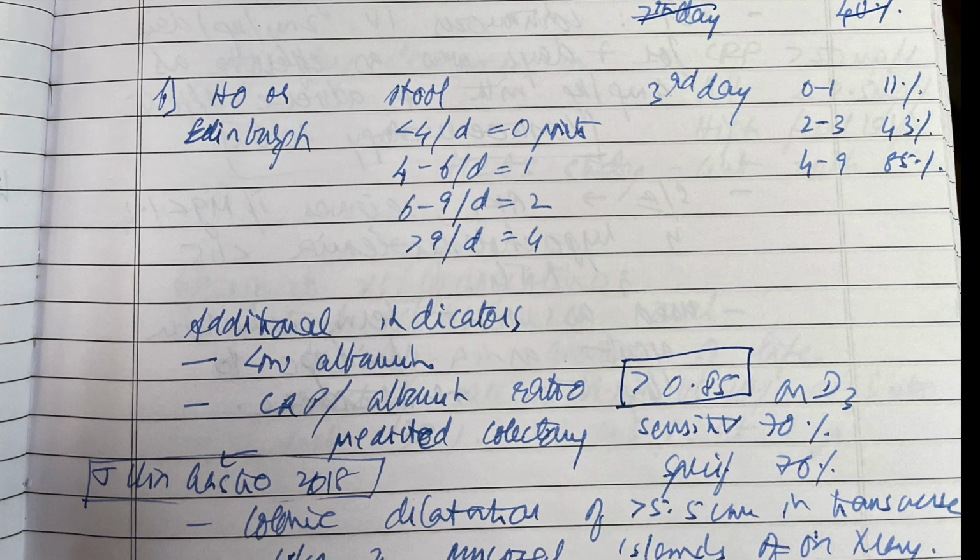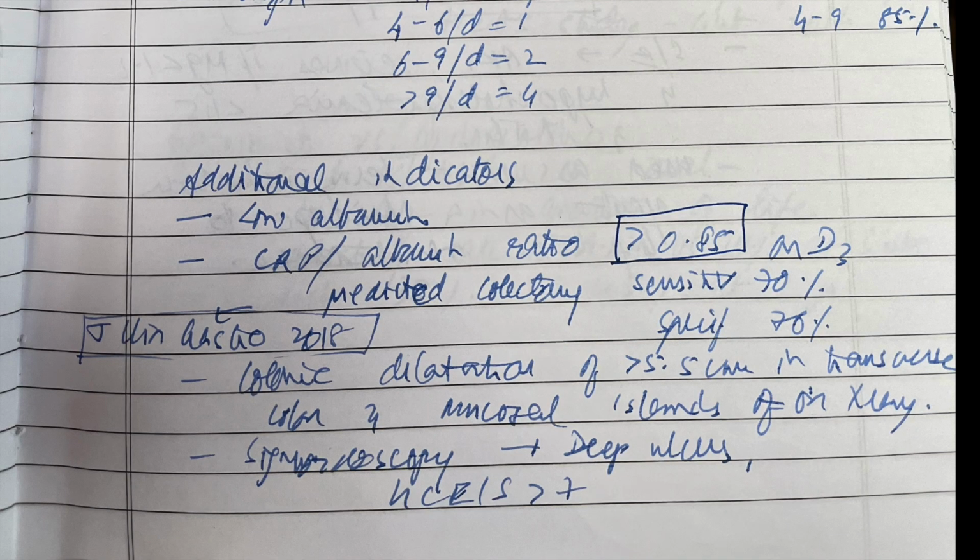A colonic dilatation of more than 5.5 in the transverse colon is checked for, and mucosal islands are seen on the X-ray. On a sigmoidoscopy, we see deep ulcers. You see UCEIS of more than 7.